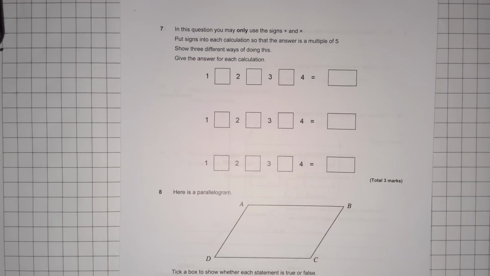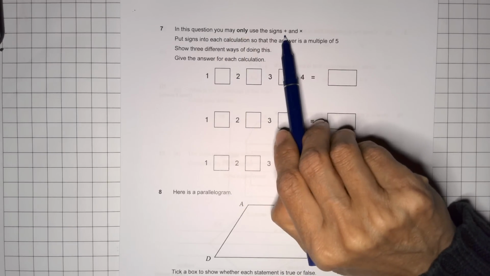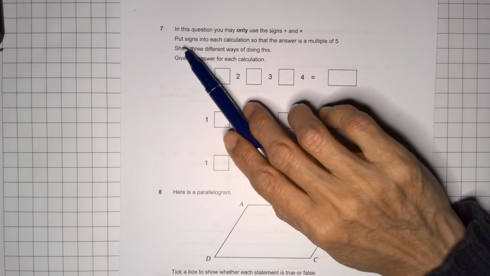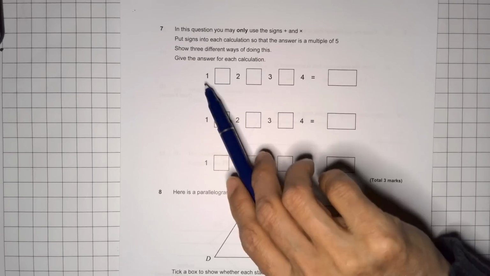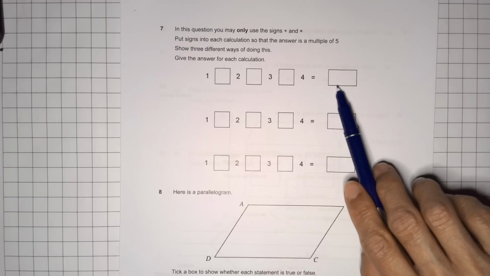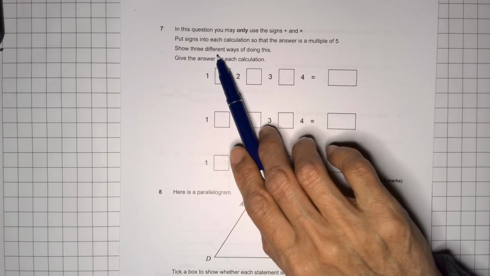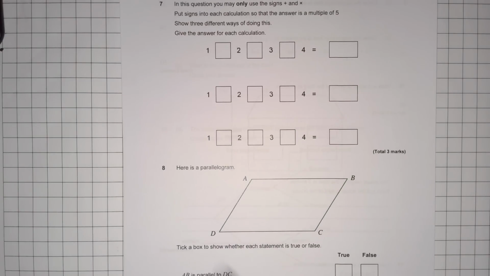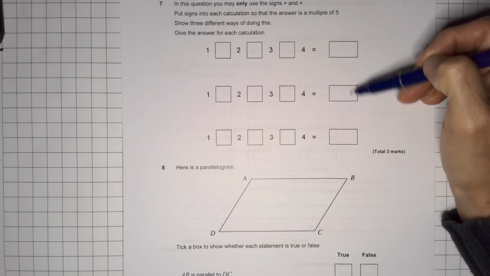Let's have a look at question number 7. Question number 7 is telling us that we are only allowed to use a plus and a times, an addition and a multiplication. We need to put those signs or operations into each of these calculations such that the answer that comes out is a multiple of 5. Show 3 different ways, so we can't repeat; they all have to be different. This is a case of a little bit of trial and error, making sure that the answer comes out as a multiple of 5, so things like 5, 10, 15, 20, etc. You get the picture.